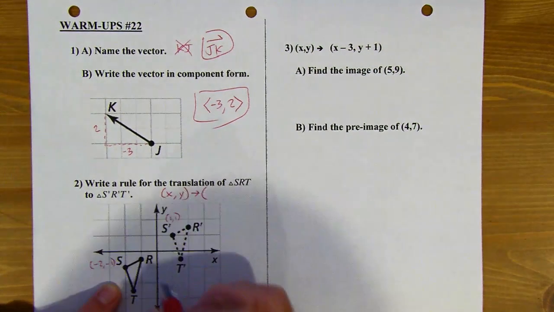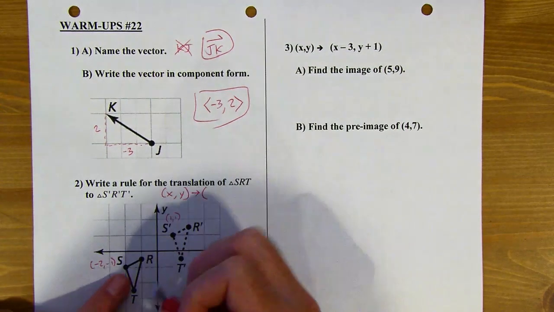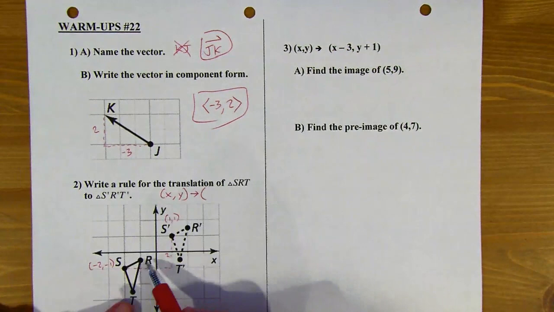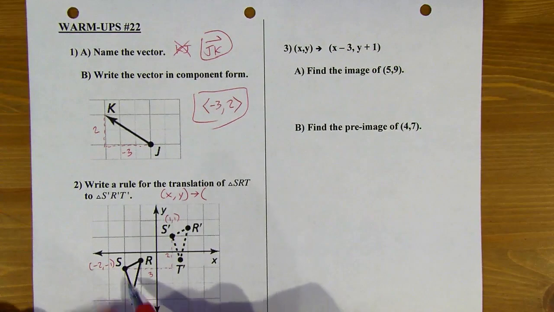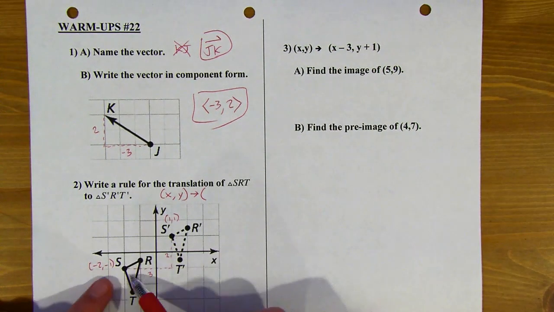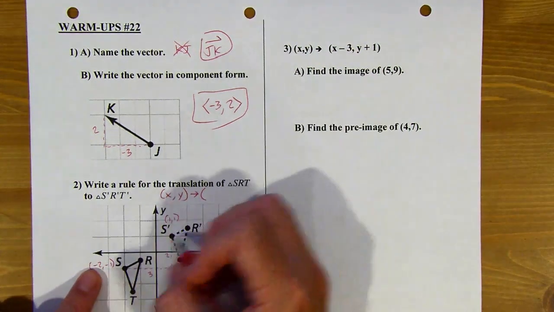Okay, so if I'm going right, I would go right 3 units, okay, and then up 2 units. So I'm going right 3, up 2. And the same would happen with R or T. It doesn't matter which one you choose. I just chose that because those are both right on the grid, not like halfway between, okay? All these points would go right 3 and up 2. Right 3 and then up 2.